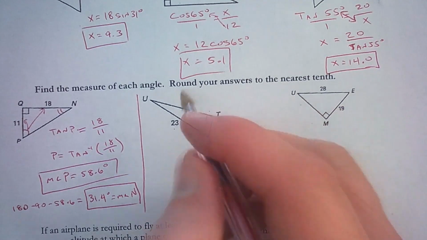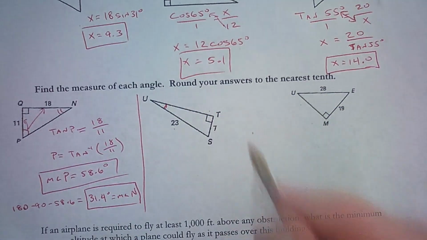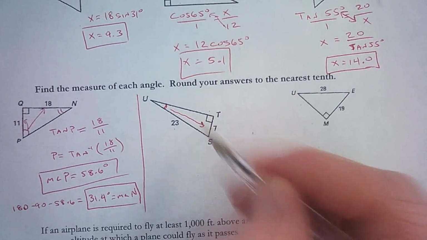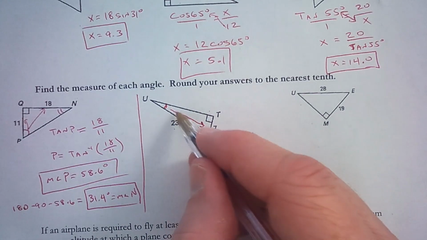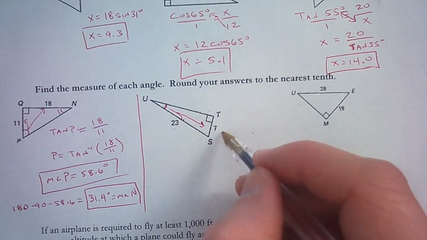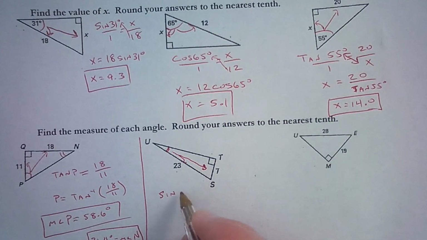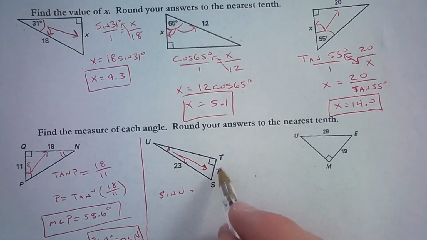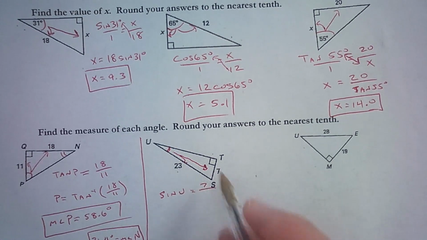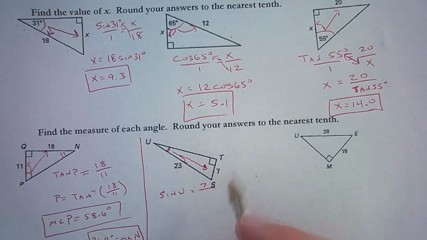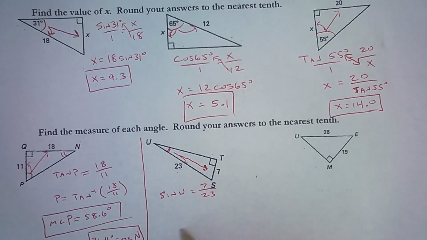So here let's start with angle U. So across the triangle we have the opposite leg, and the 23 is the hypotenuse. Opposite and hypotenuse, that's going to be sine. So we have sine U is equal to the opposite leg over the hypotenuse, 23.